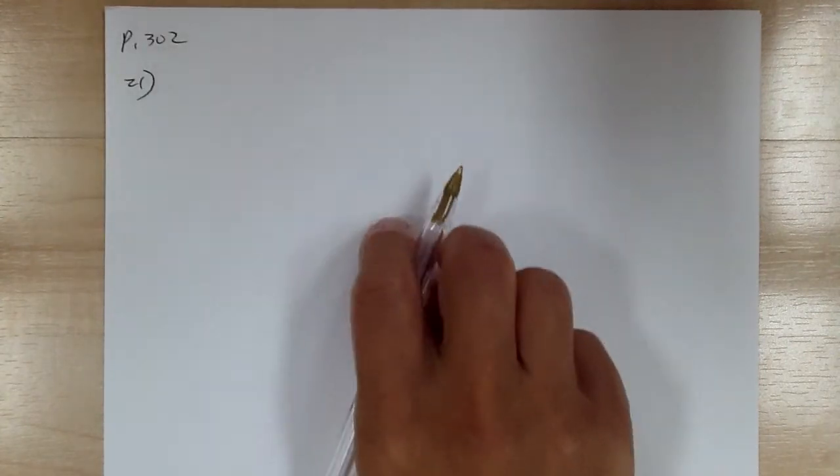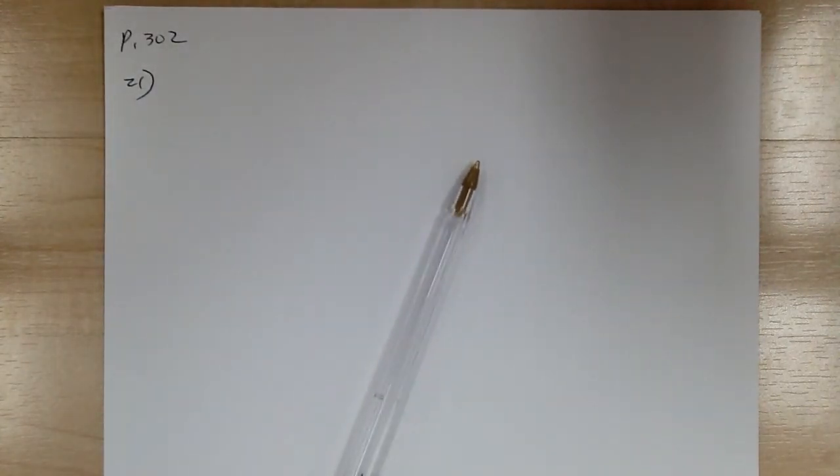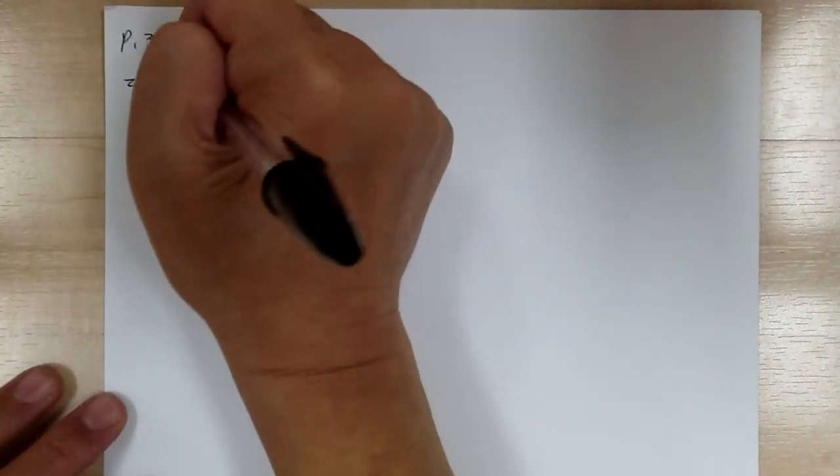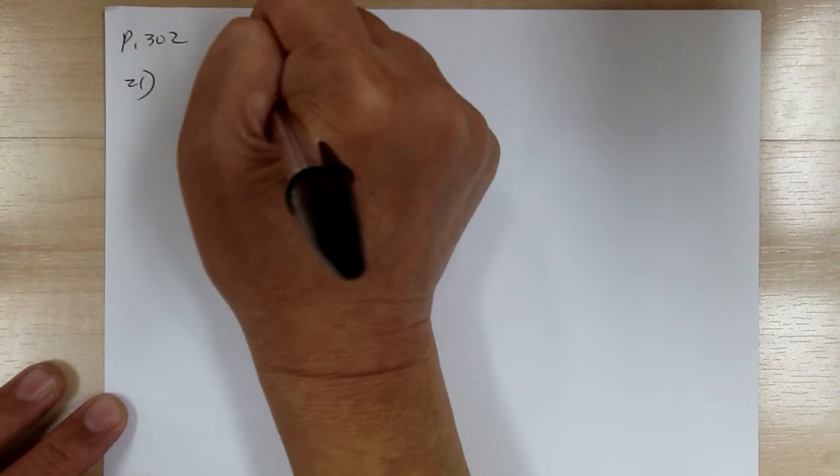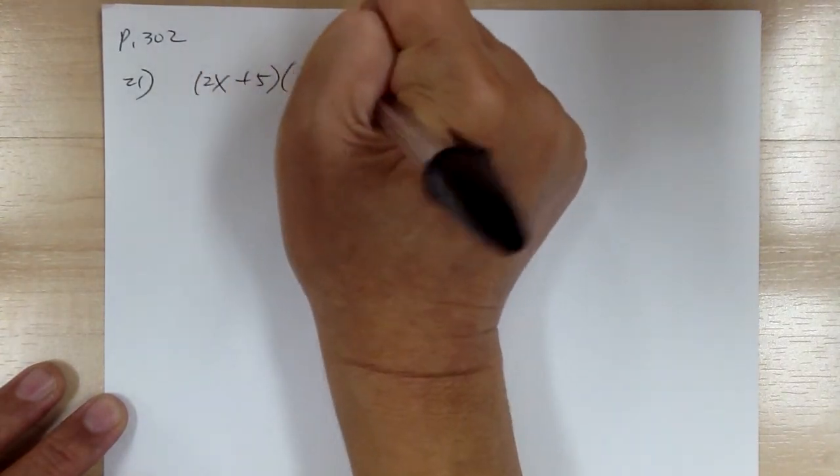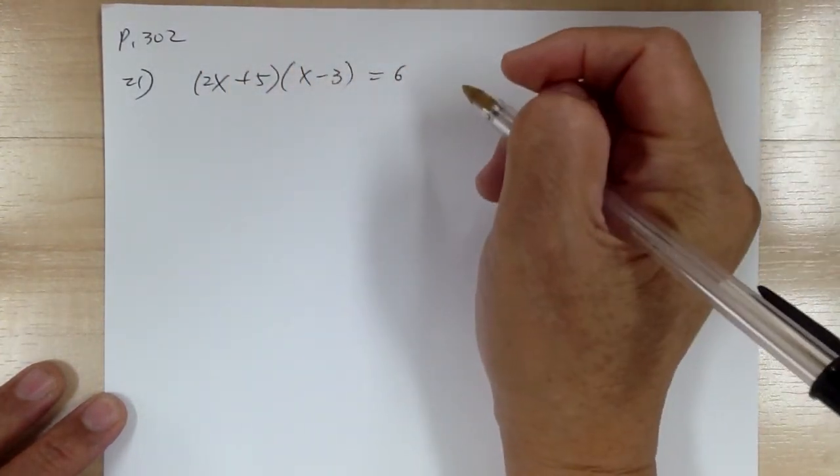Okay, let's go to the next one. Okay, number 21, you got (2x plus 5)(x minus 3) equal to 6.